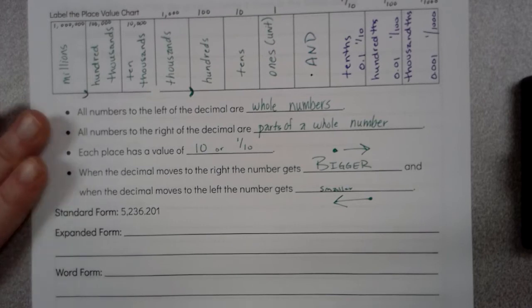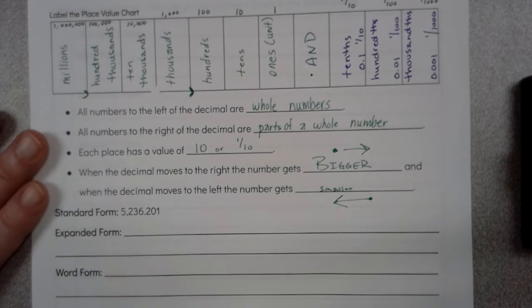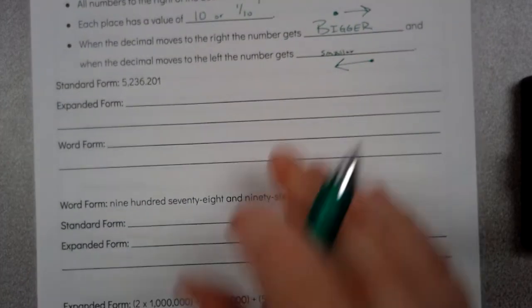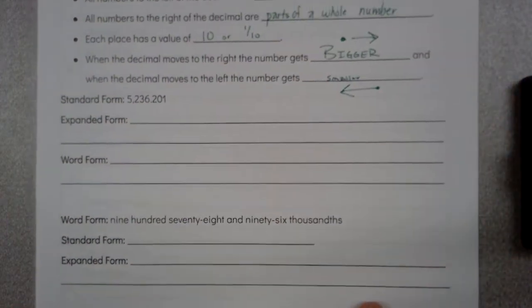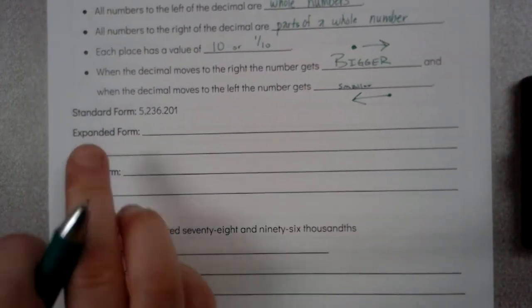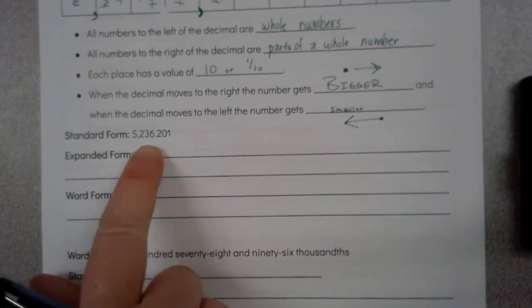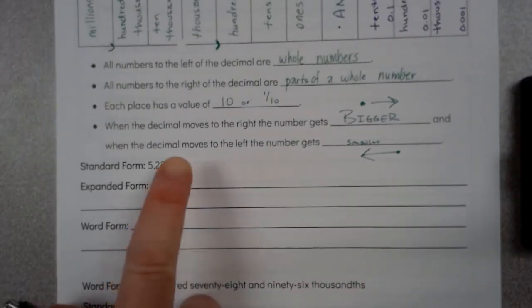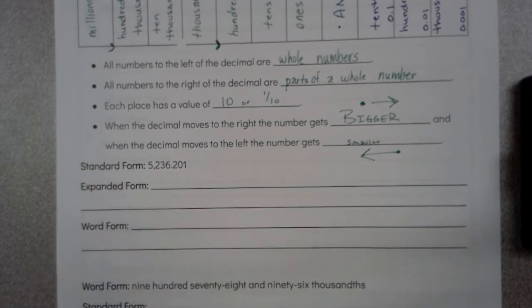You need to remember that information, okay? It's very important. So what we're going to do right here is work through 3 problems. We're going to write them out in expanded and word form. Now, we already have the number written out in standard form. Standard form is just how you would write it down normally.